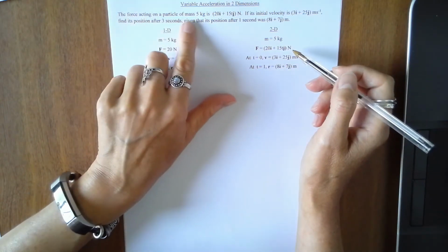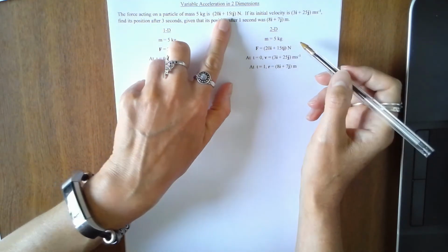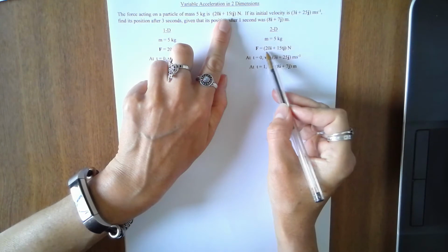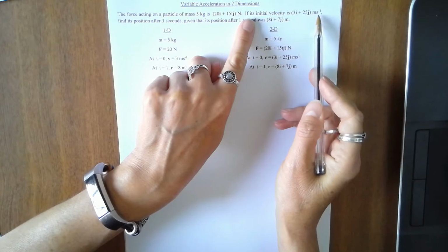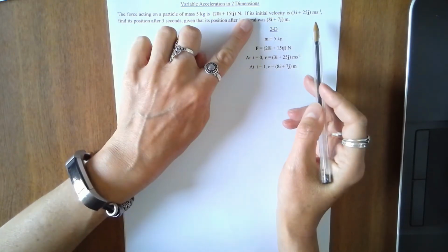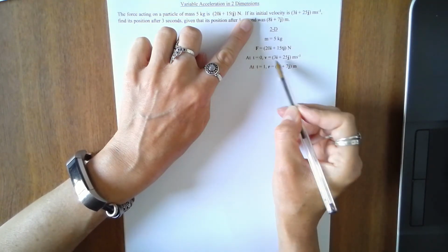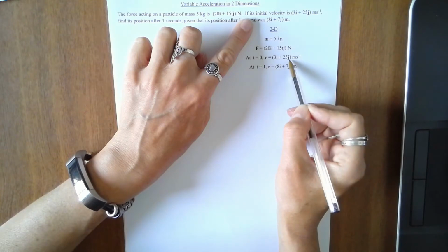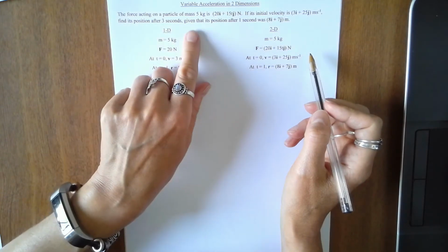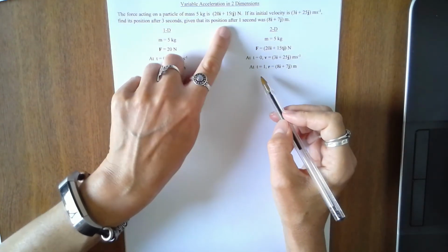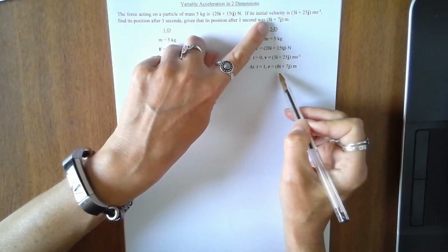The force acting on a particle of mass 5 kilograms, so m equals 5 kilograms, is 20i plus 15tj newtons. So I've written the force here. Its initial velocity is 3i plus 25j meters per second, so that's a condition that we're given. Initial means at time t equals 0, so I've written at t equals 0, v, velocity, is 3i plus 25j. Find its position after 3 seconds, given that, so we're given another condition, its position after 1 second, t equals 1, was 8i plus 7j meters.